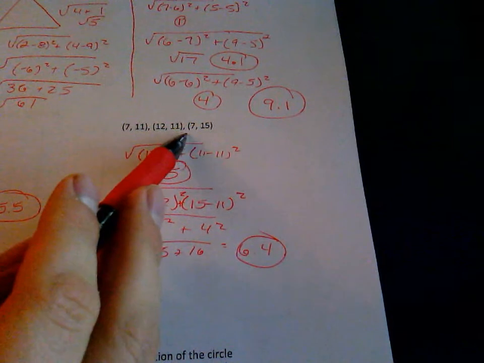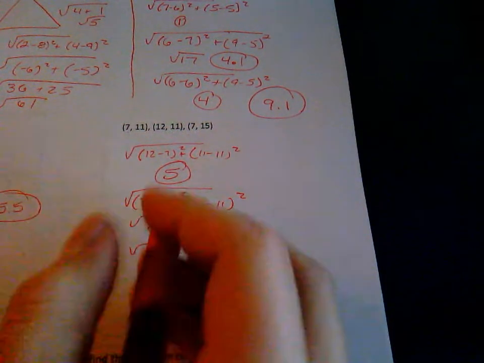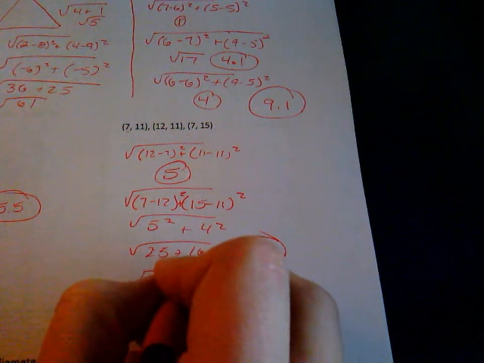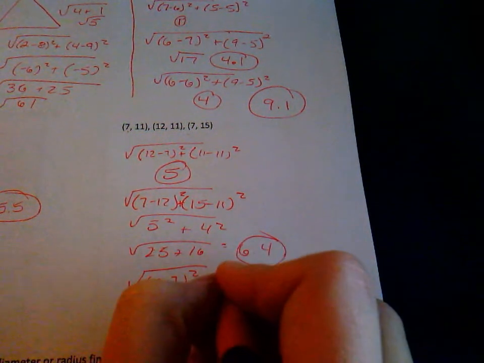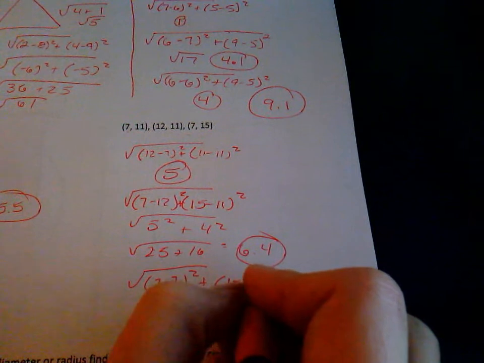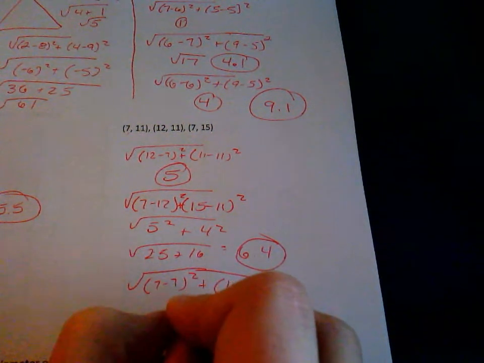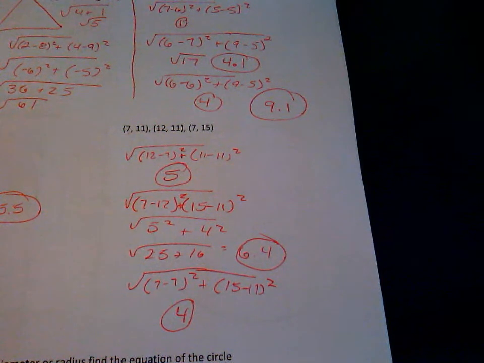And last, this one and this one, square root of 7 minus 7 squared plus 15 minus 11 squared, which will end up just being the answer before.